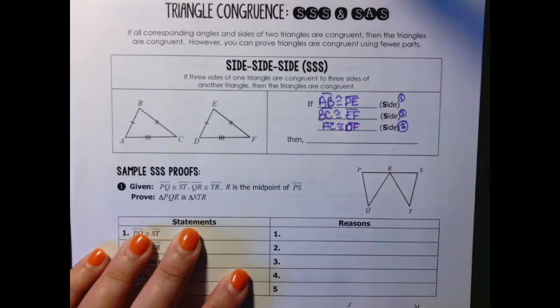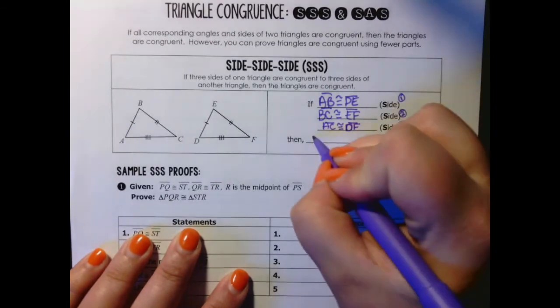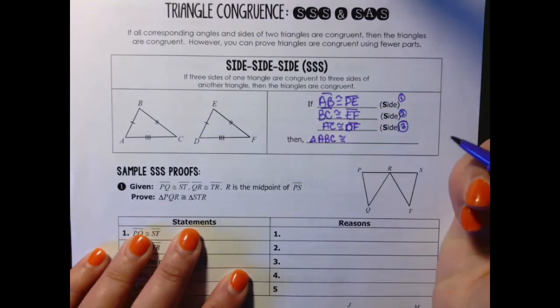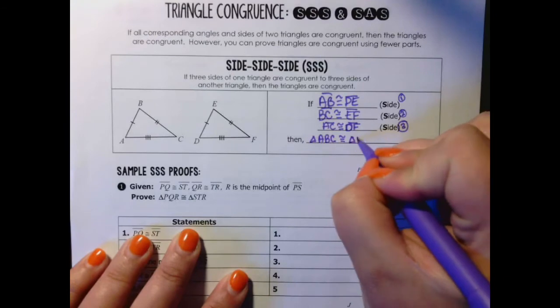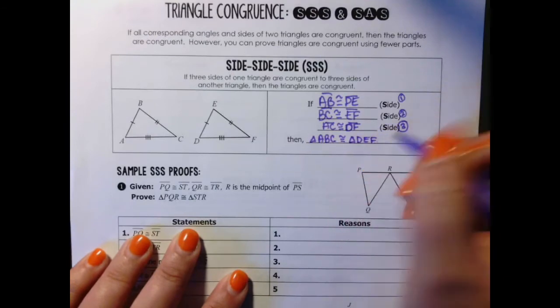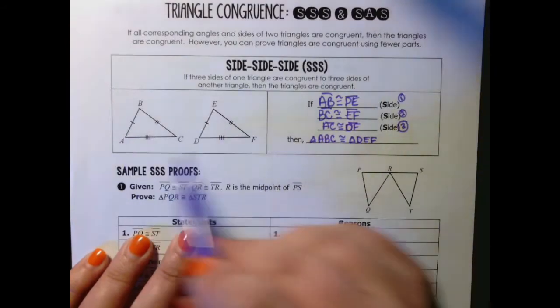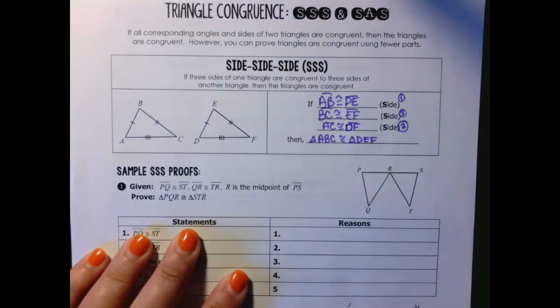So if I have 3 congruent sides, then I can say that triangle ABC is going to be congruent to triangle DEF. So even though we didn't talk about any angles here, since we know those 3 sides are congruent, we know that all 3 angles are also going to be congruent too.